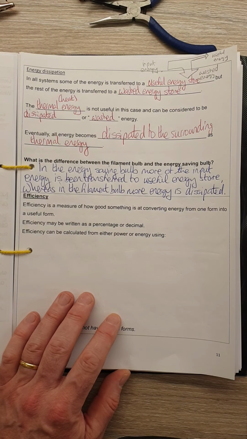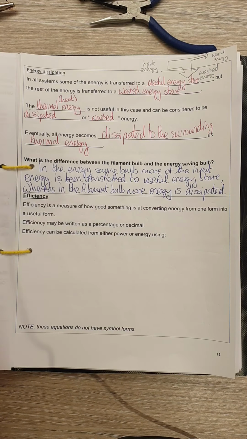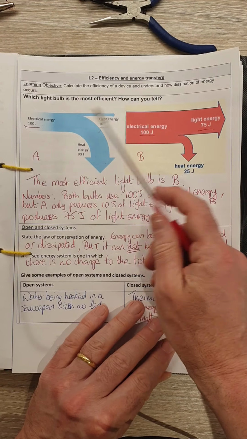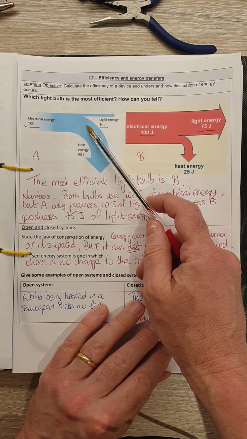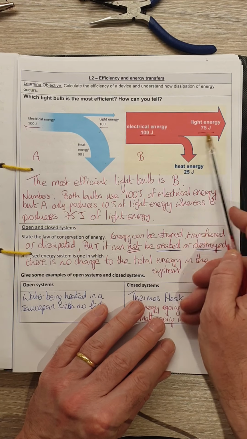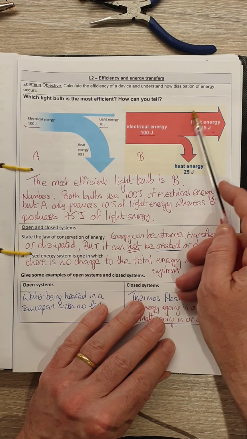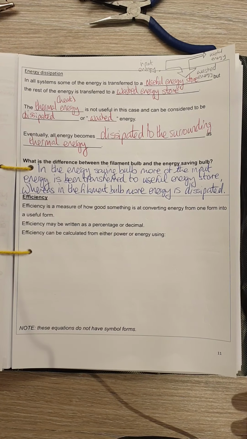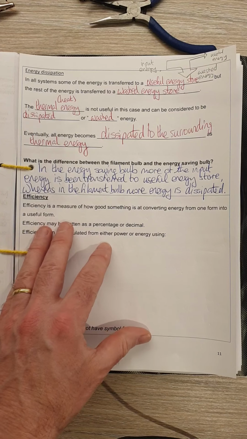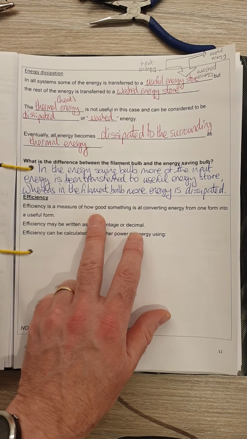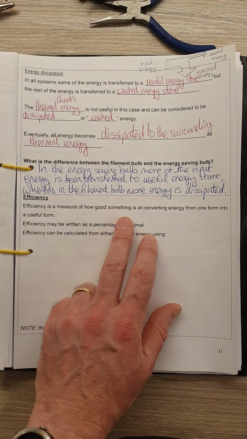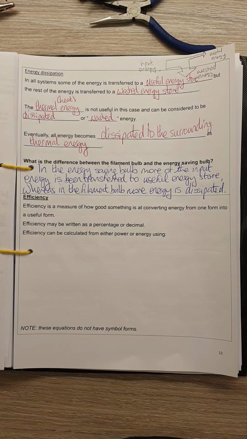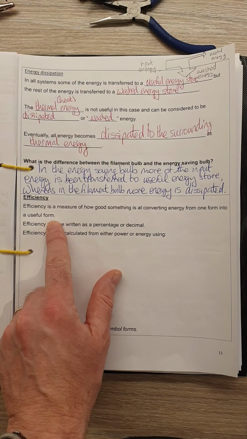So we've talked about this idea of this one being more efficient than this one because it's got more useful energy out than this one. So we can talk about this in terms of something called efficiency. And efficiency is a measure of how good something is at converting energy from one form into a useful form.